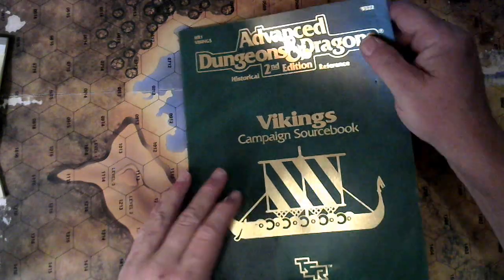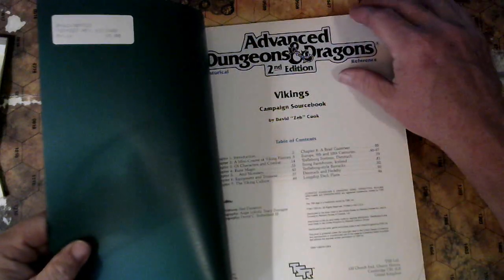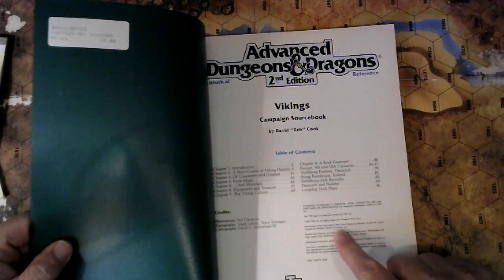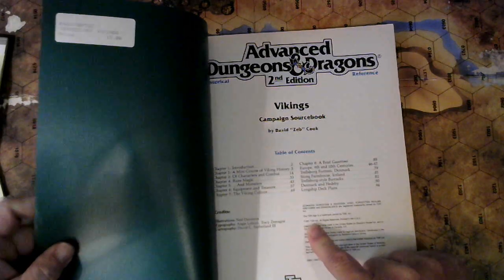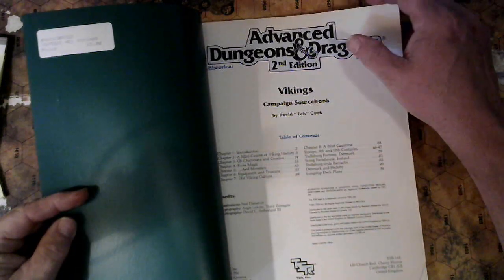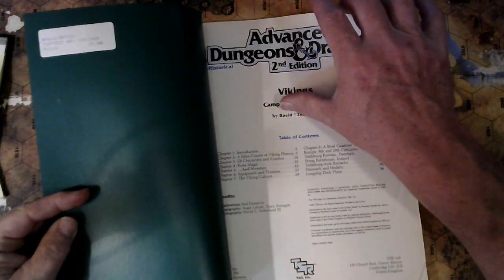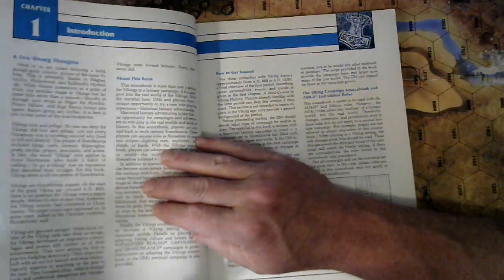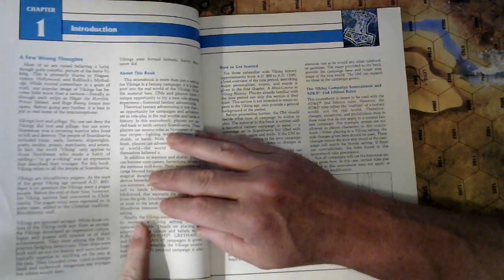So what we're looking at in this book, and I paid $15 for it, came out in 1991. And I don't know why I bought it. It's made by David "Zeb" Cook, and he's a well-known author who wrote a lot of novels in his life.